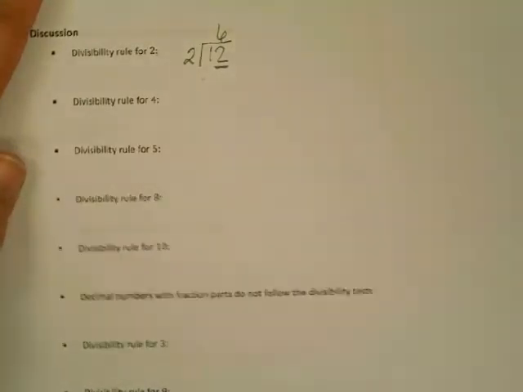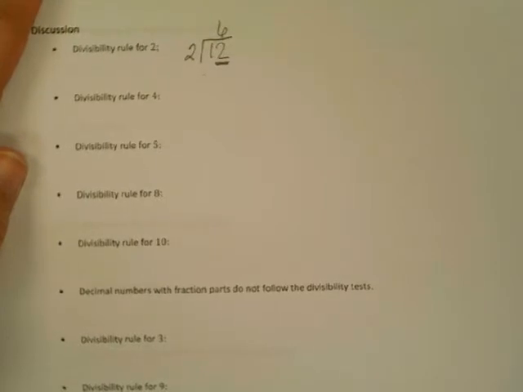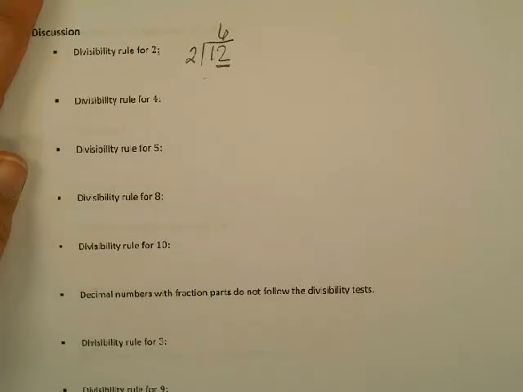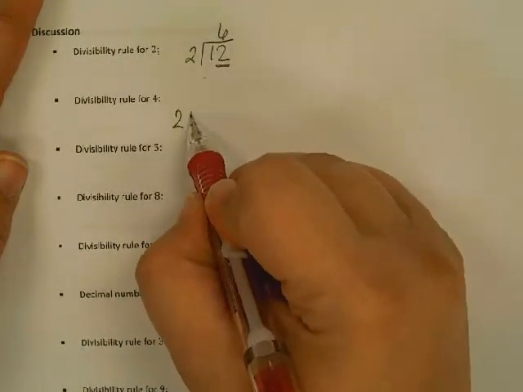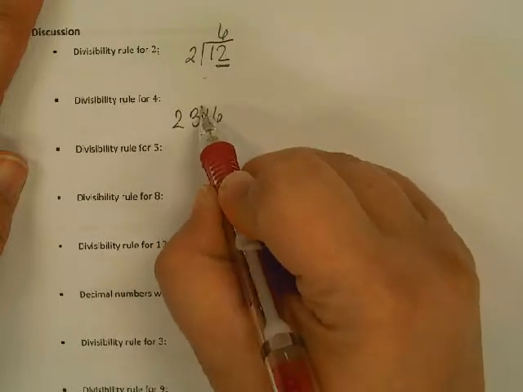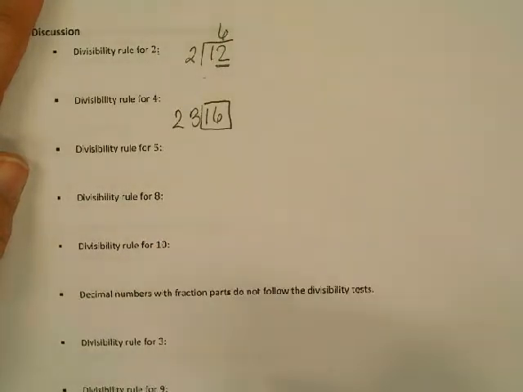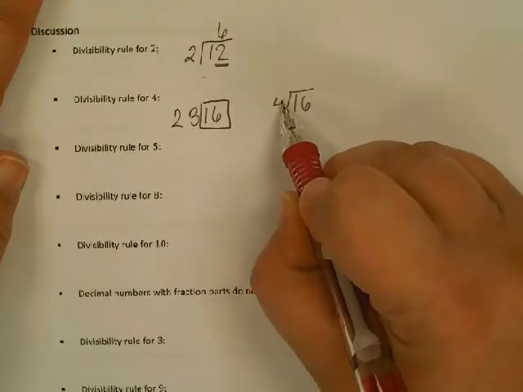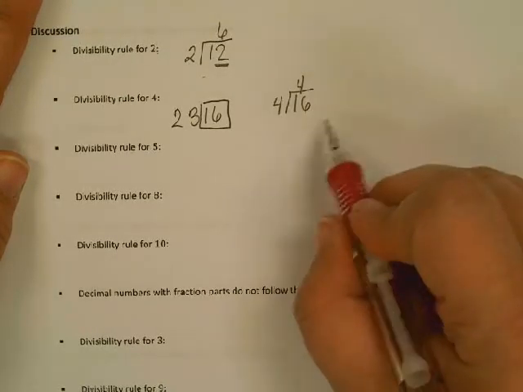The divisibility rule for 4. For example, if I had the number 2,316, remember I only have to look at those last 2 digits. So I do 16 divided by 4, that gives me 4. I have no remainder.